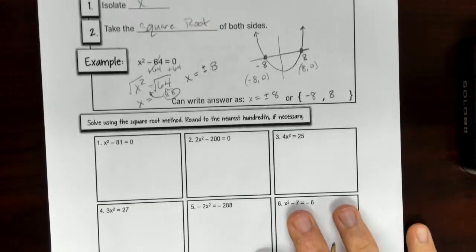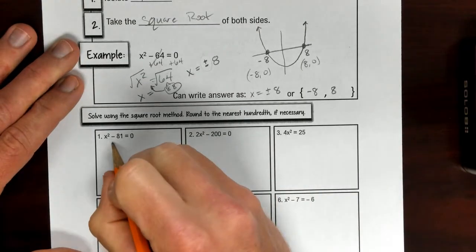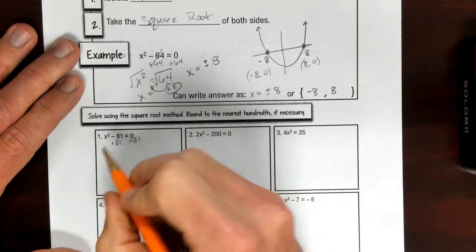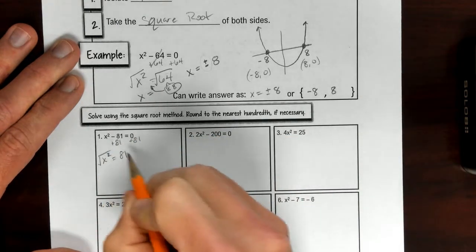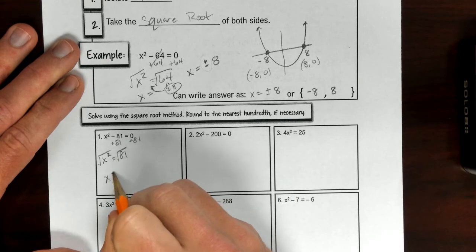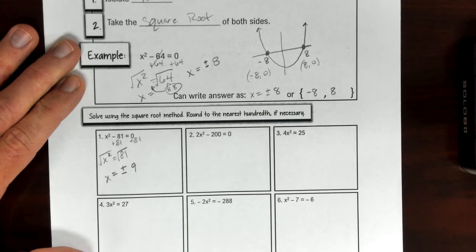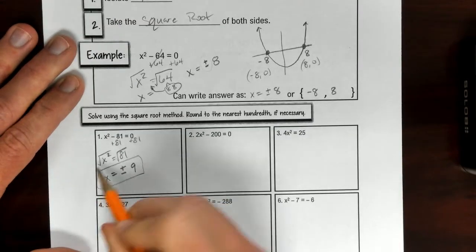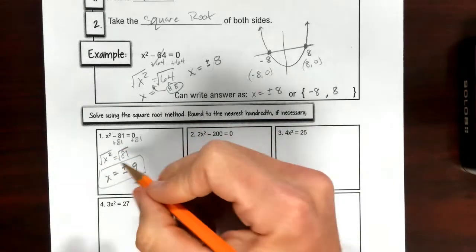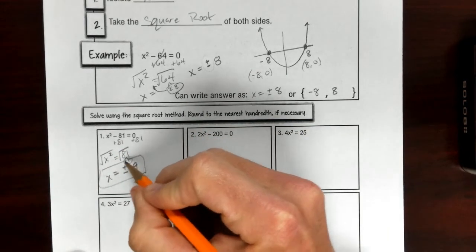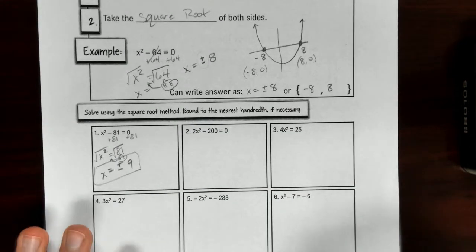Alright, let's go to some more examples. Number 1, x squared minus 81 equals 0. So I want to add 81 to both sides. I get x squared equals 81. Last step is to take the square root. So I get x equals plus or minus 9. Once again, plus or minus 9, because 81 can be broken down into factors of 9 and 9. Once I have the pair, they come outside. They become one couple outside.